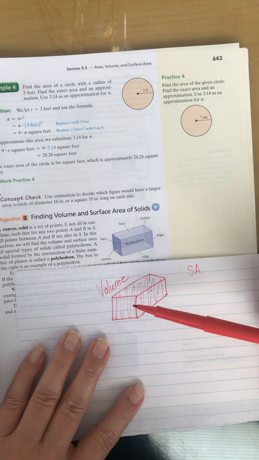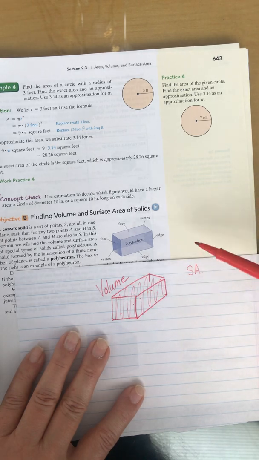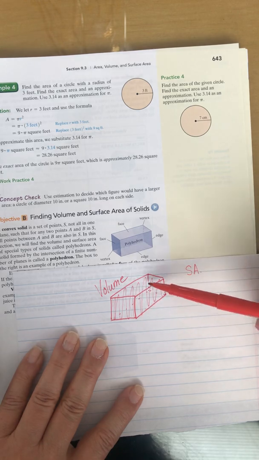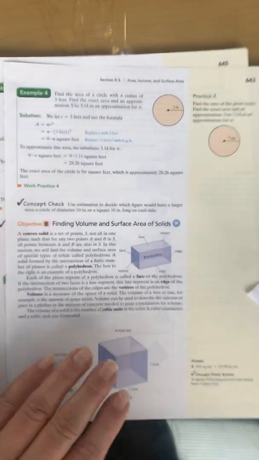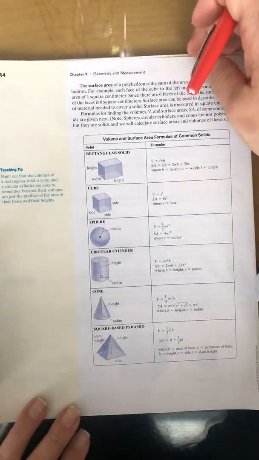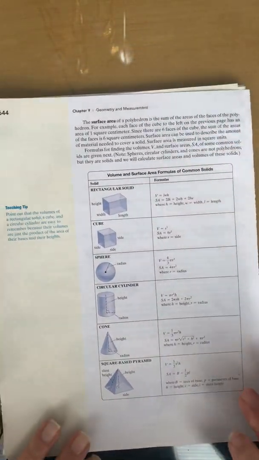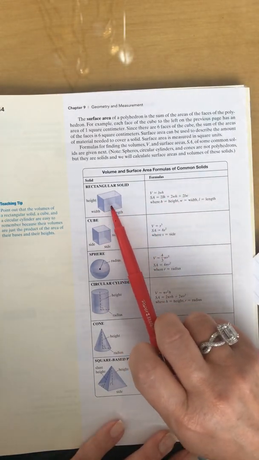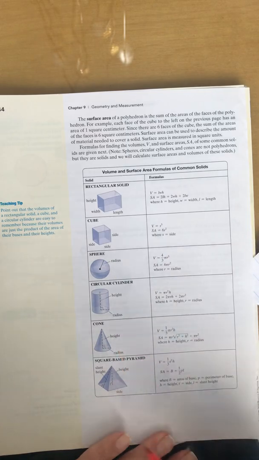Okay, volume is what's inside. Surface area is finding all of the areas and then adding them together. Okay, so that's basically it. Here are the formulas for surface area and volume. So you have to know which figure you're working with.